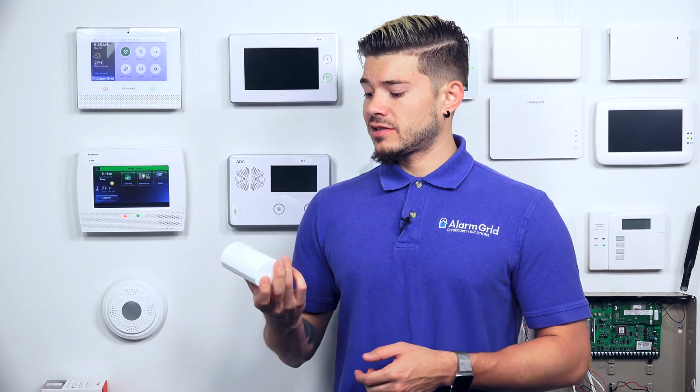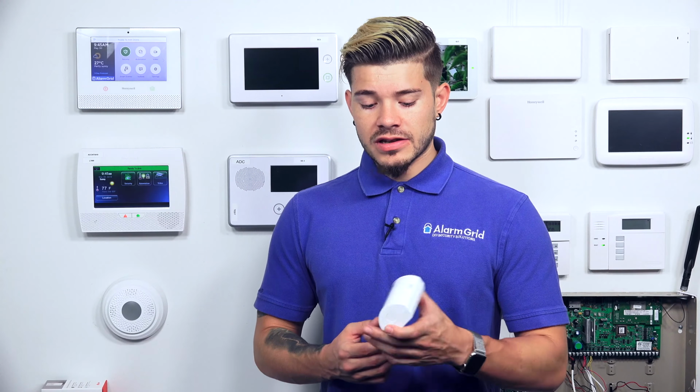However, for instance, let's say I have a motion in my living room and I have a scene in my Lyric system or my Total Connect account that whenever the motion is tripped, it turns on the lights. You can go ahead and do that. Now, the thing with these sensors is, remember, they do have a sleep timer.